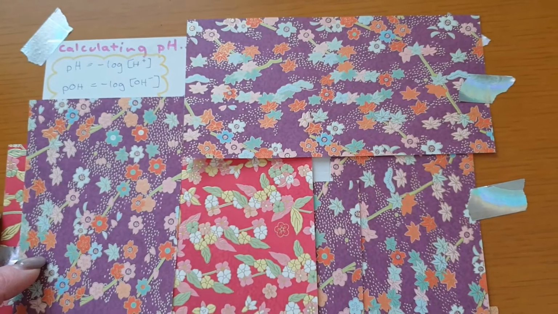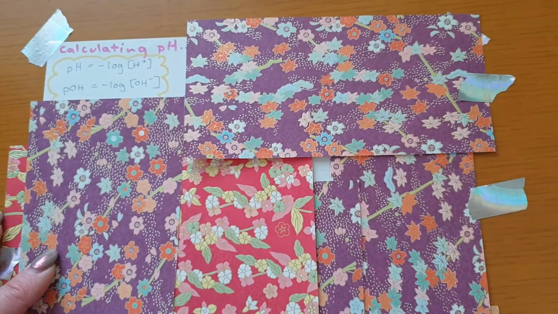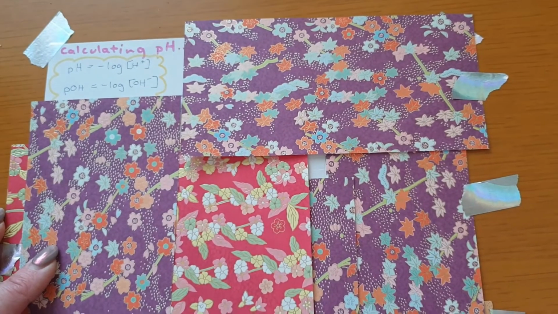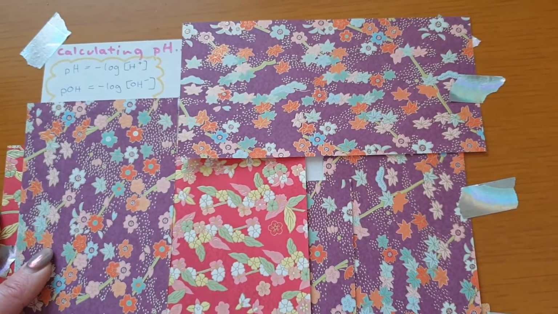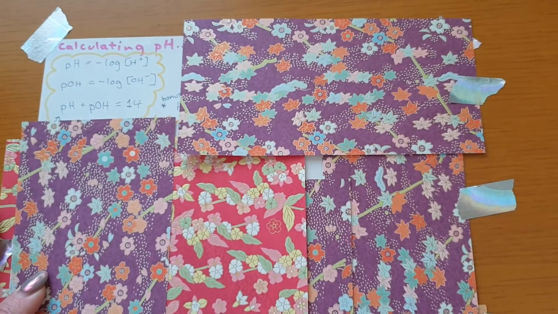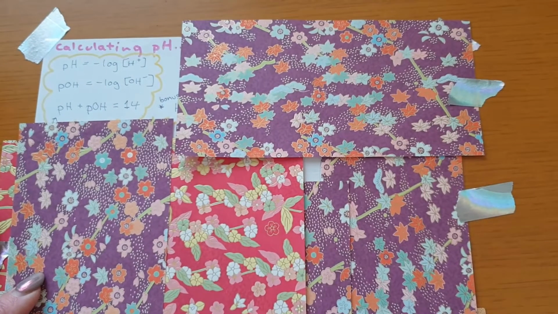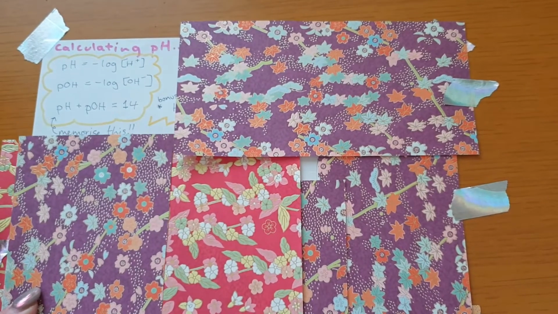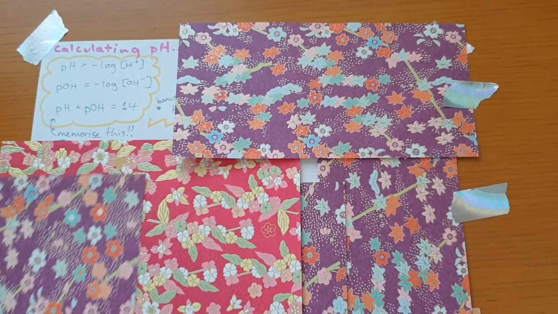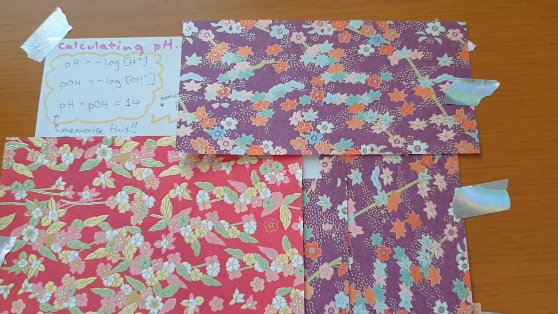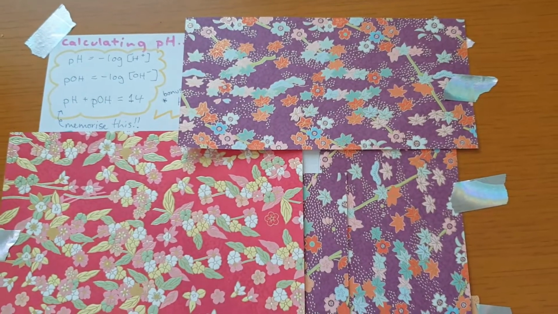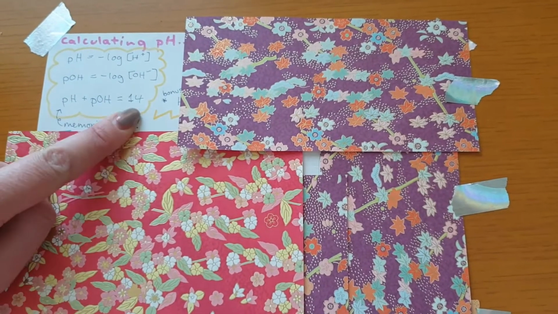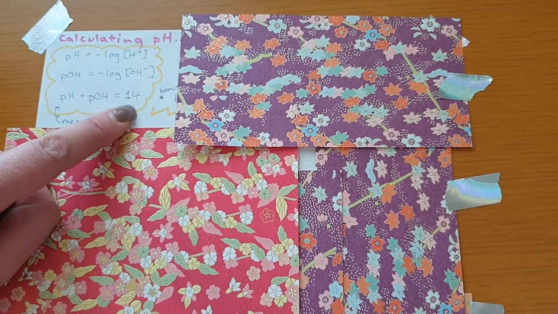Now, I will give both of these formulas to you on the day of the exam, so you don't have to memorize them, but you do need to know how to use them. The third piece of information that you need to know is that pH plus pOH equals 14. And this part you do need to memorize. One way to remember this is to think about the pH scale goes from 0 to 14. So that's where we get this number from.